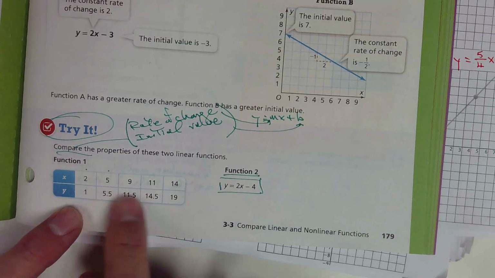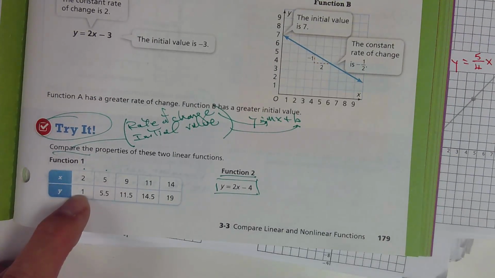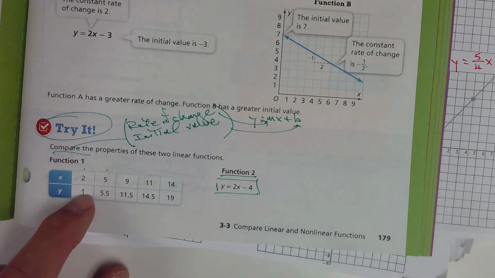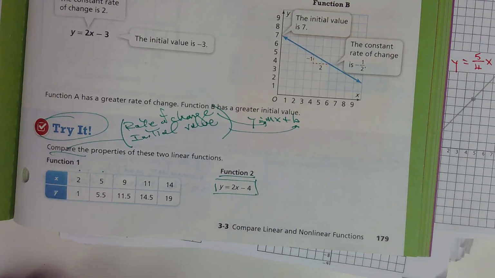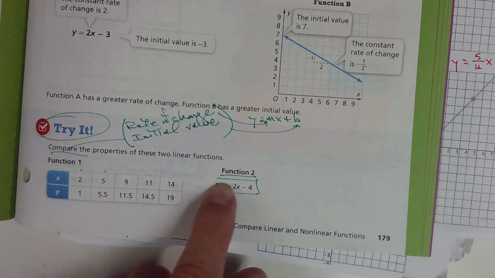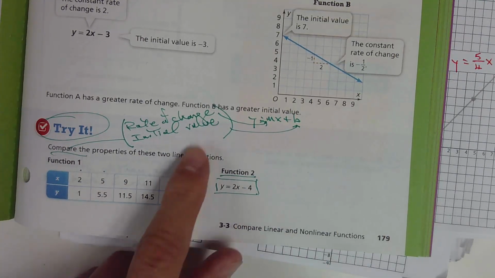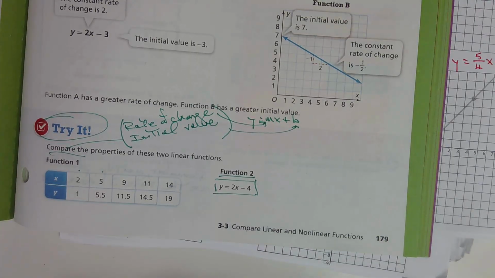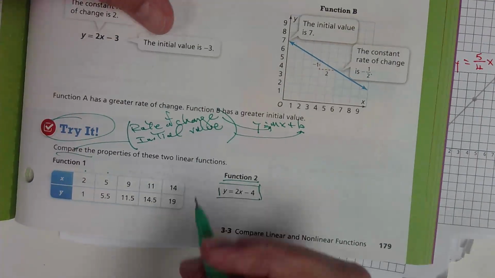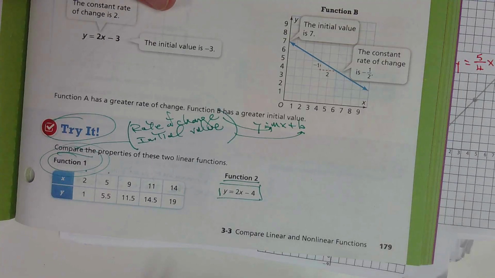And again, it doesn't matter which 2 points you pick. If I ever see a 1 for a value, I'll always pick that as one of my values. It just tends to make things a little bit easier. So I want you to figure out the rate of change for this one and compare it to function 2, and then the initial value, which is the b, for function 1, and compare it to function 2. You guys understand what I'm asking for? No. Okay. I'm asking you for the rate of change for function 1 and the b value for function 1.